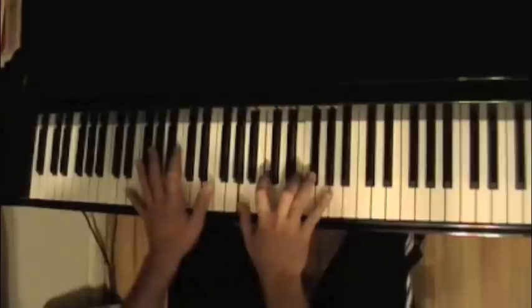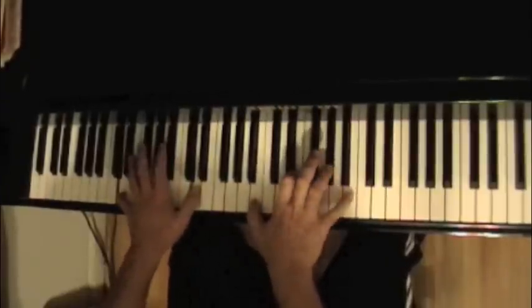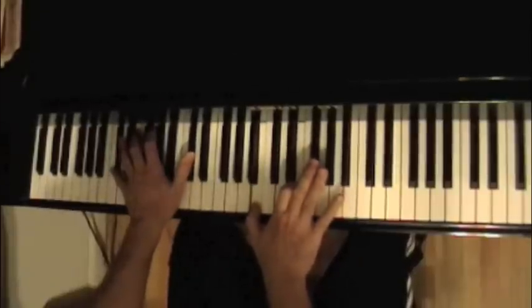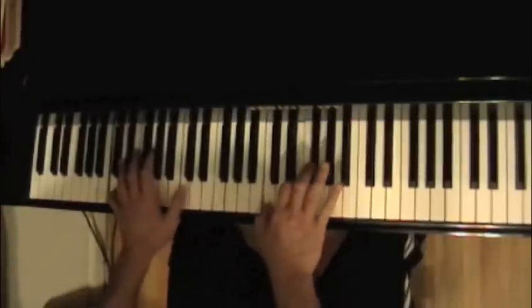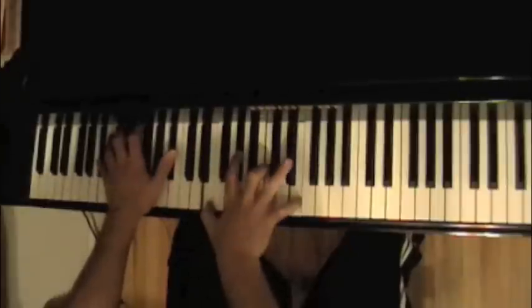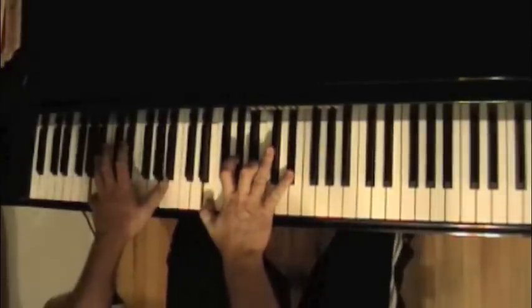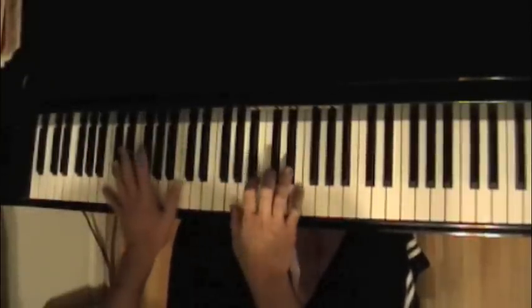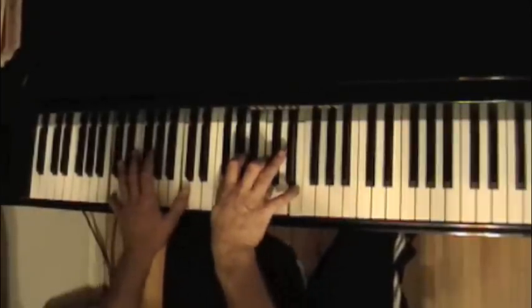For instance, if we're in the key of E, because it works in E, so again, it works on that C. It's like A minor 6th over C or F sharp minor 7 flat 5 over C.